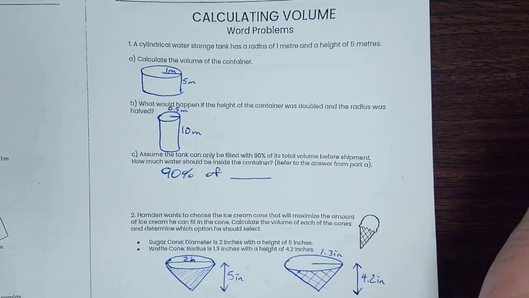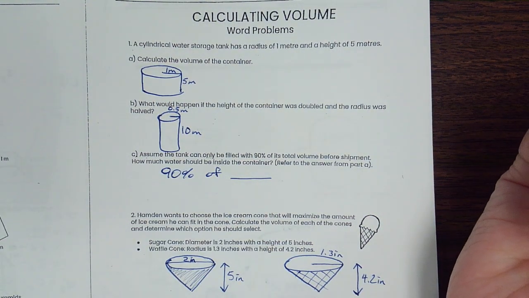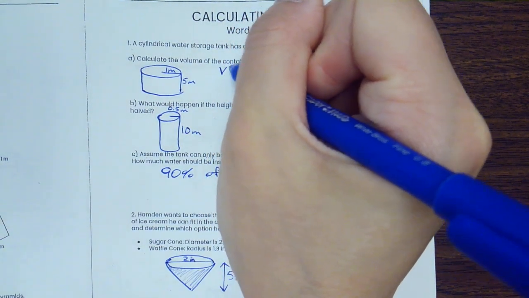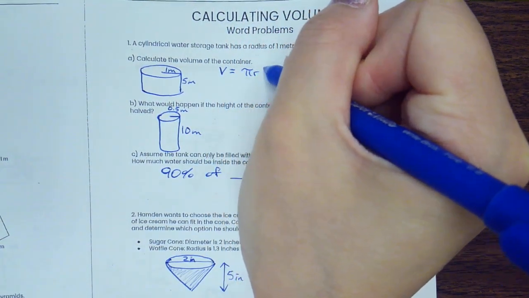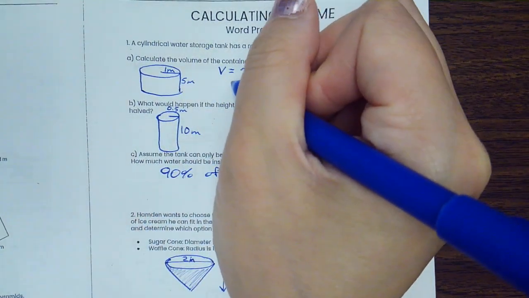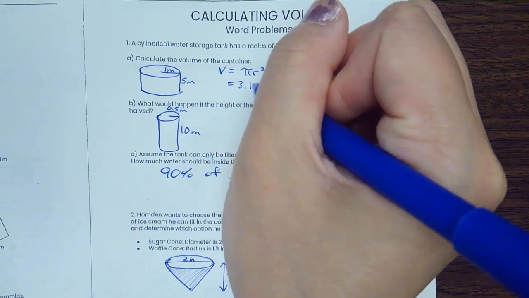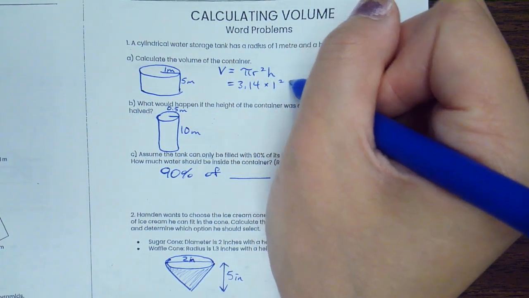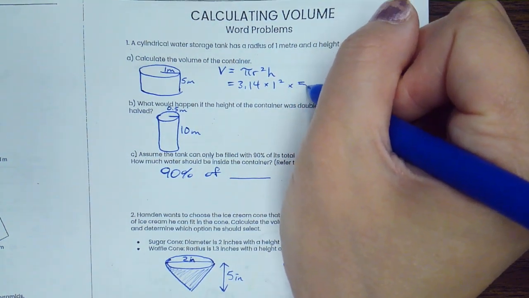Okay, so what's the volume formula for a cylinder? Yep, Vincent? Pi r squared times the height, right? The circle times the height would give you the volume of the cylinder. So 3.14 times my radius is 1 squared times height, which is 5.